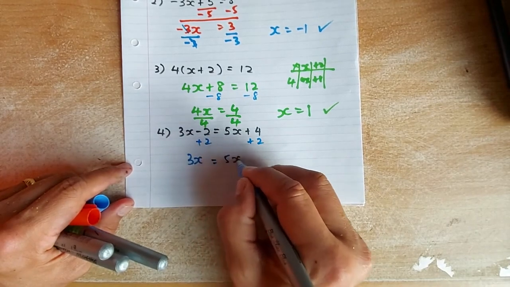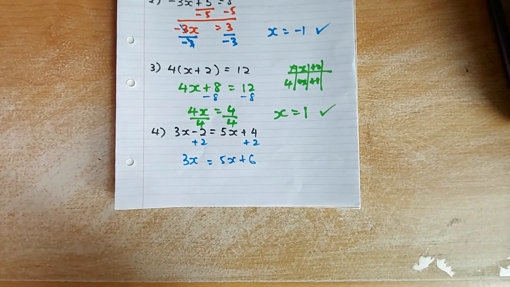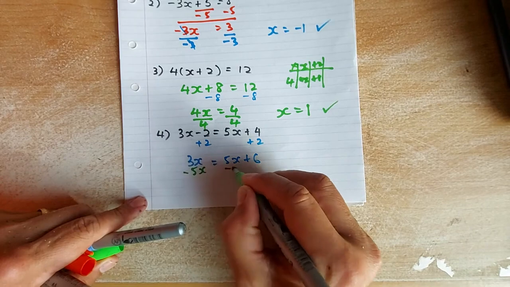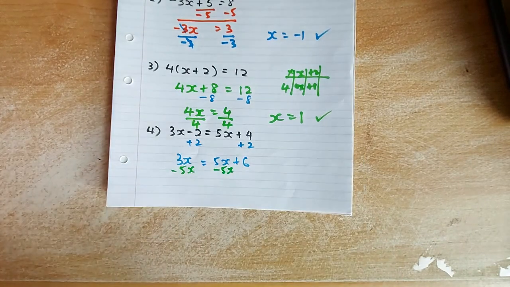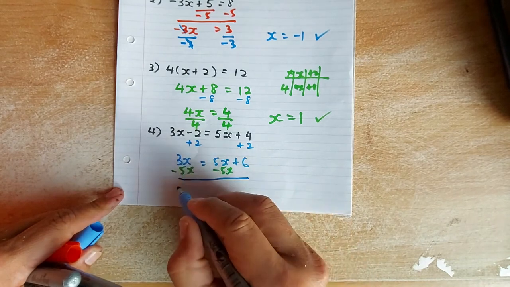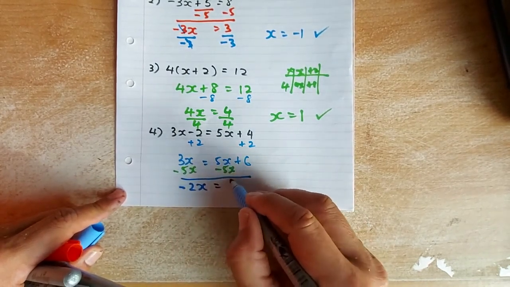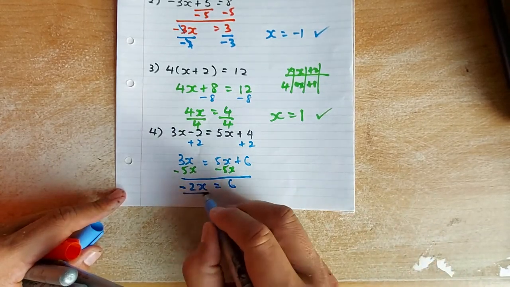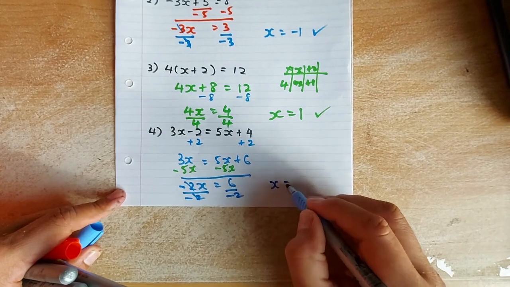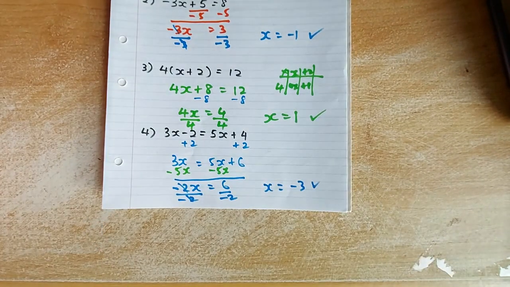So 5x plus 6. Next step, you are going to get rid of the 5x. This time you're going to minus 5x on the left and minus 5x on the right. So this will cancel out. So what's left? 3x minus 5x is minus 2x. 5x minus 5x will be 0 equals 6. And the last step, you divide by minus 2. And the minus 2 will cancel out. So x equals negative 3. And that will be the next mark.